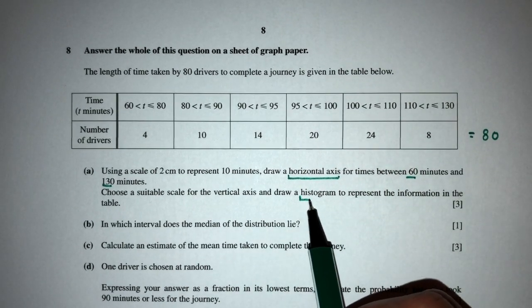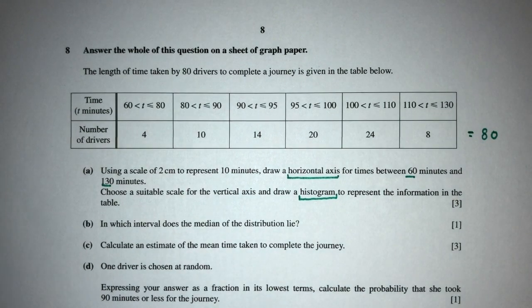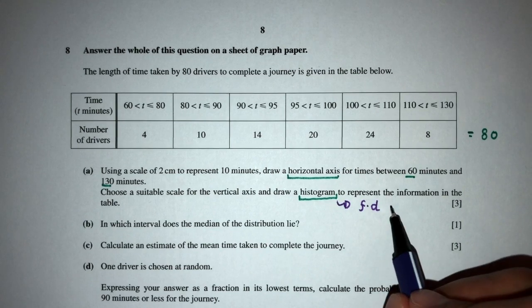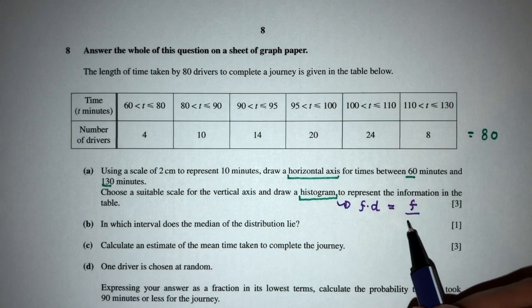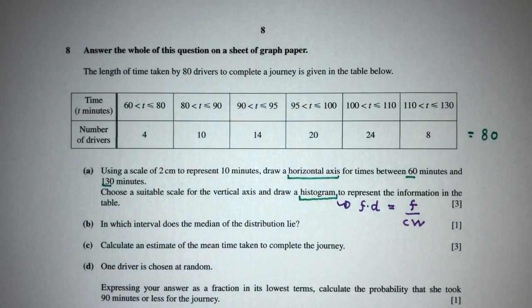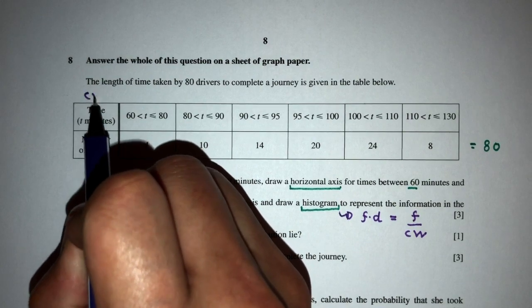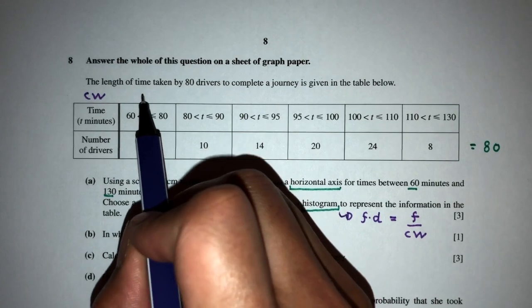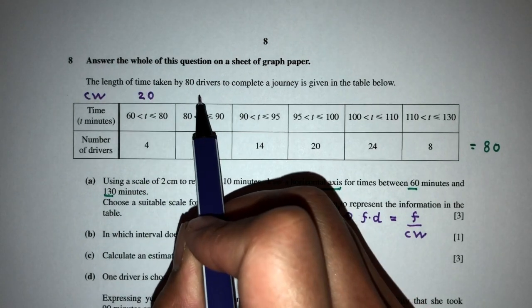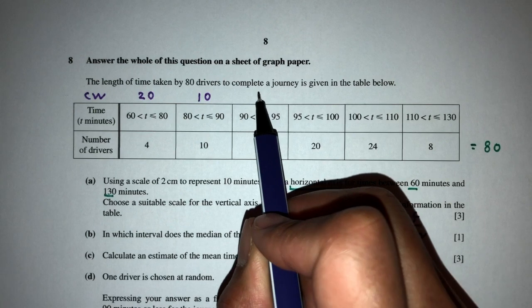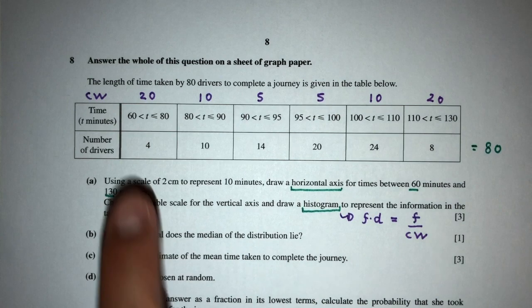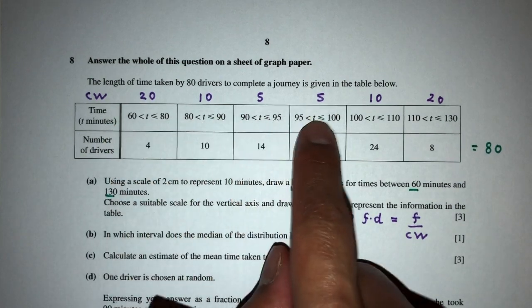Now you have to understand, when drawing a histogram, you have to find the frequency density, which is equal to the frequency divided by class width. So one by one, let's find the class width first. The class width of each group is this value minus this. 80 minus 60, that will be 20. This will be 90 minus 80, that will be 10. This will be 5, this will be 5, this will be 10, and this will be 20. So first, find the class width of each class.